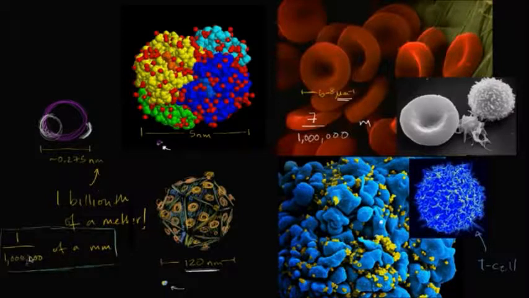Over here we're talking about a millionth of a millimeter. Now we're talking about 7 millionths of a meter. And just to get an appreciation for size, we already compared the HIV virus to this cell. We're seeing it directly as they emerge from this cell. But each of these red blood cells is going to contain roughly 280 million hemoglobin molecules.